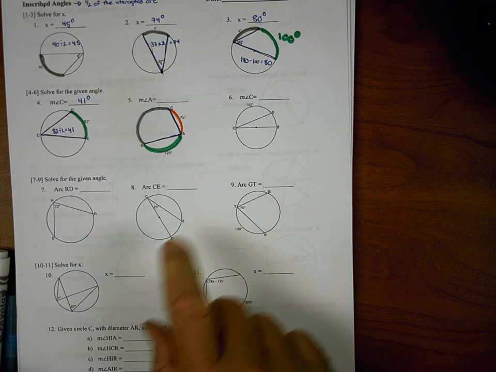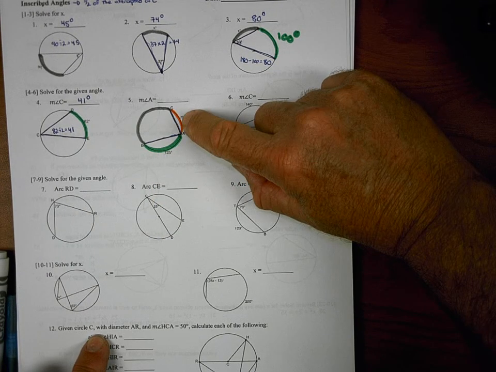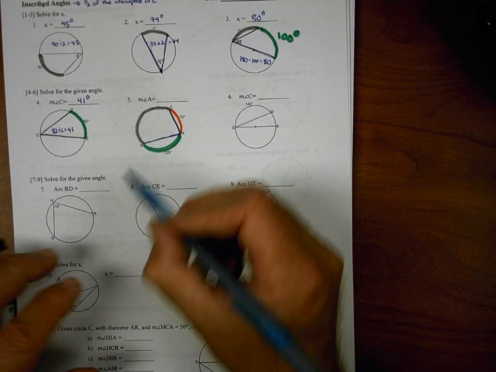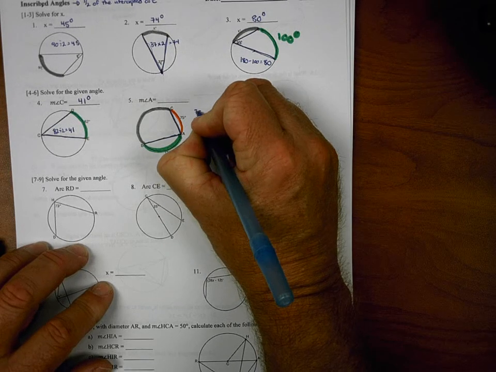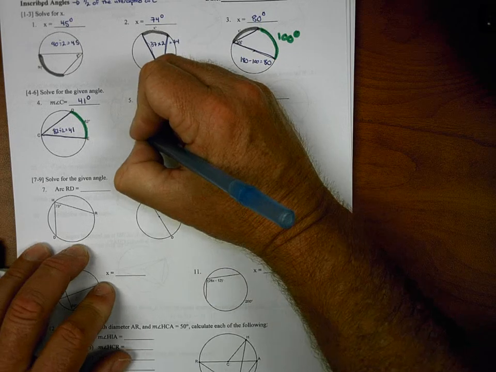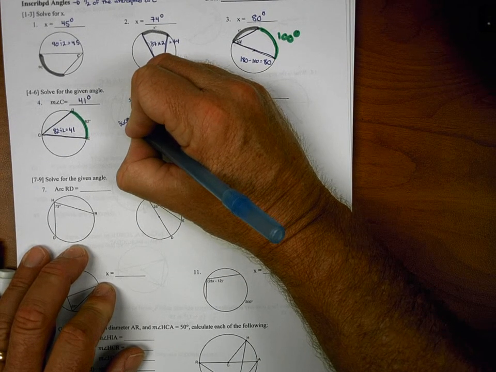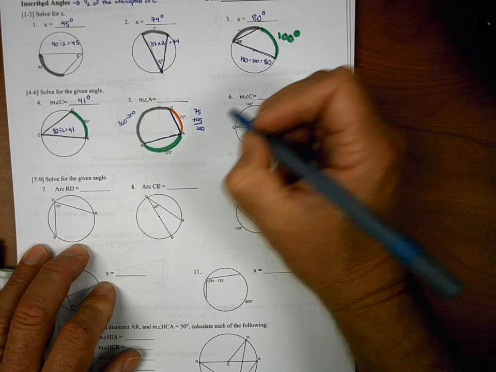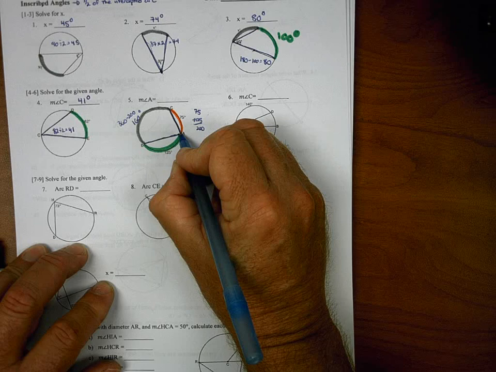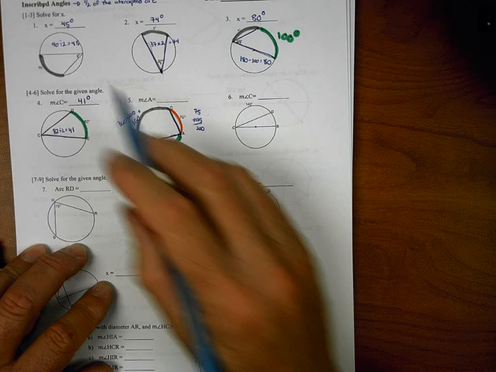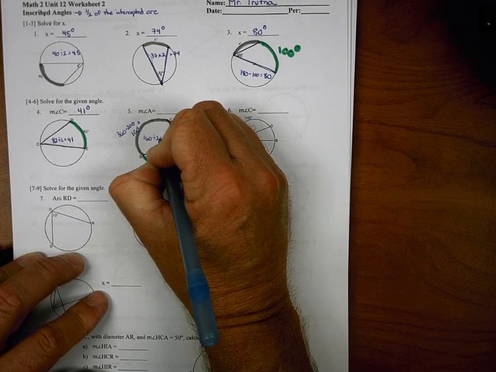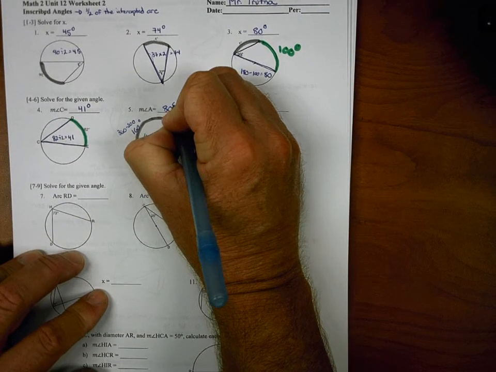And then if you notice, the three arcs, the green arc and the orange arc and the gray arc, encompass the entire circle. So that means that if I took 75 and I added it to 125, that would give me 200 degrees. So this gray arc would be 360, an entire circle, minus 200. So this gray arc is 160 degrees, which makes angle A half of that. An inscribed angle is always half of its intercepted arc. So 160 divided by 2 is equal to 80. The measure of angle A is 80 degrees.